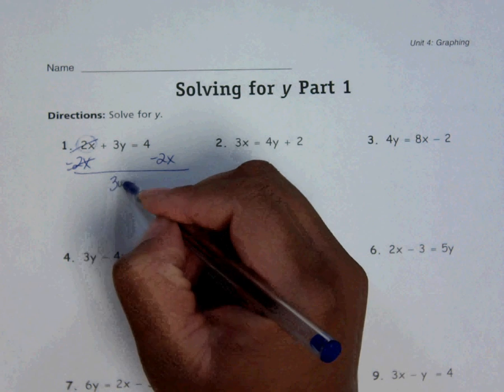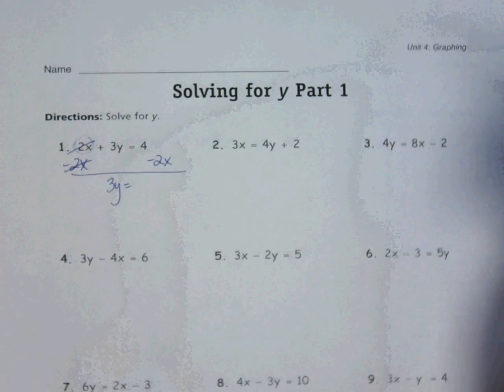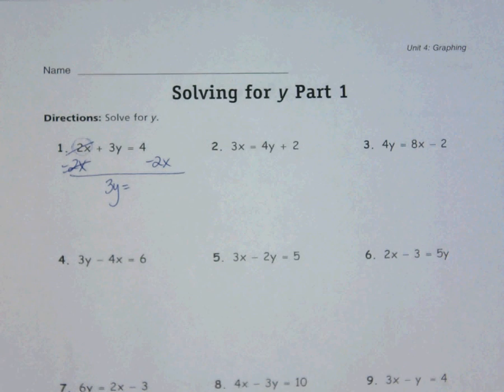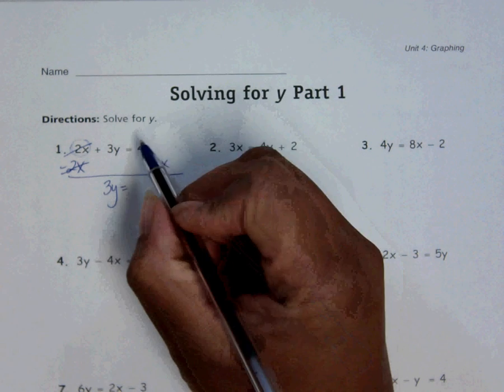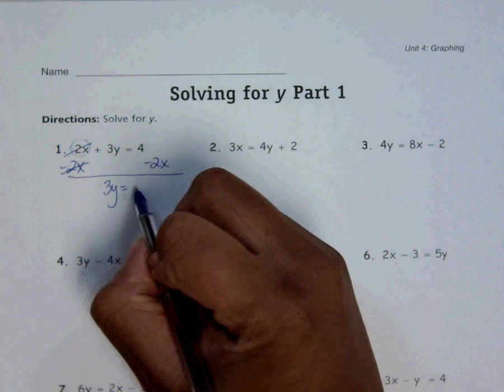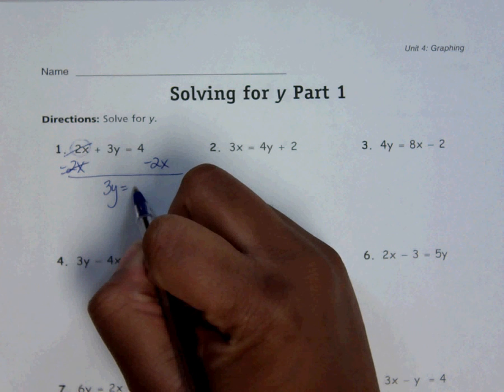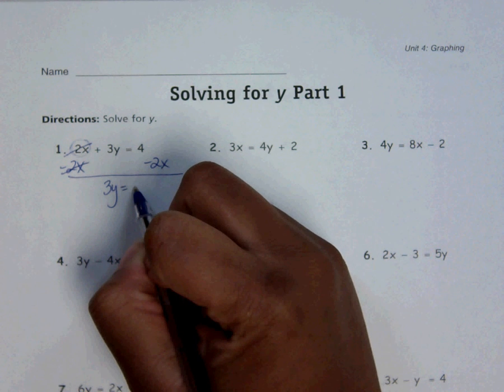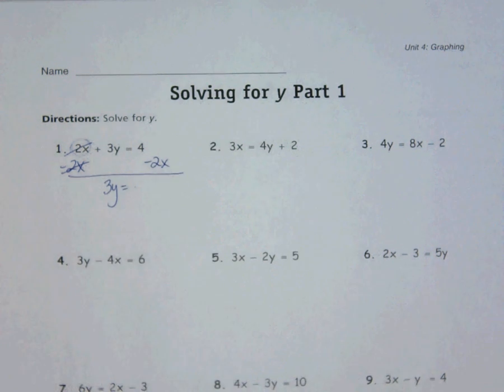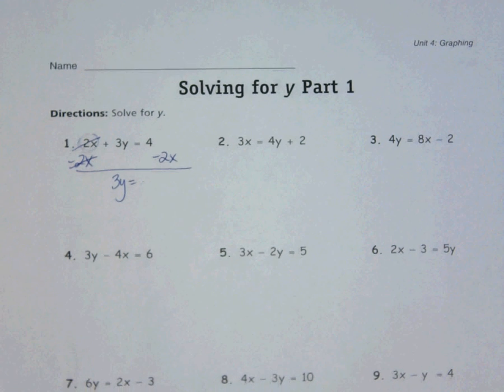Bring down 3y, you don't have to write the plus sign. Now, this part I know you're not going to like. And I'm going to write negative 2x first. Let me tell you why. Because mx was first.